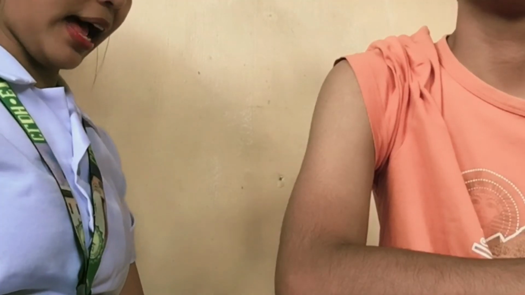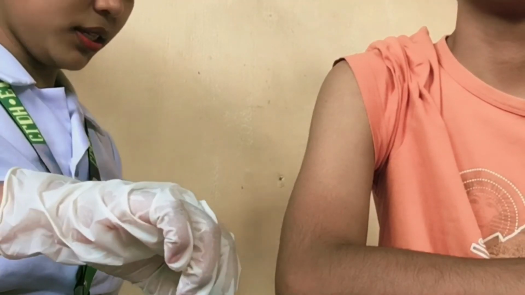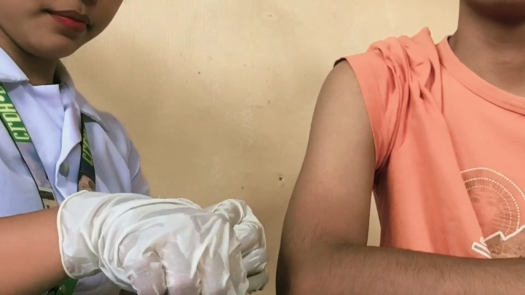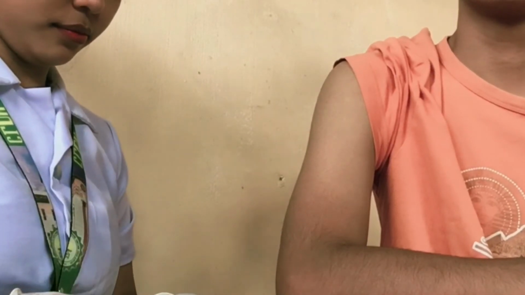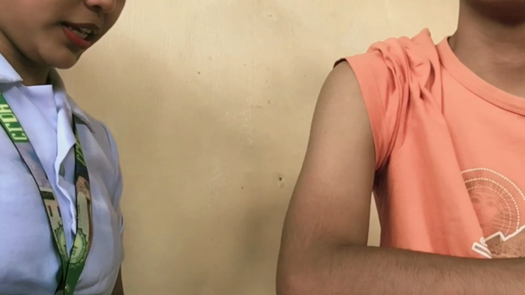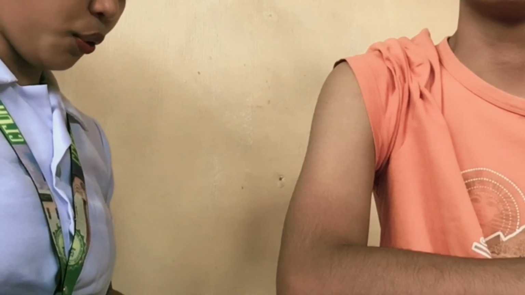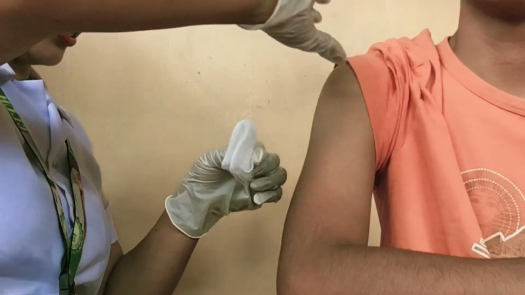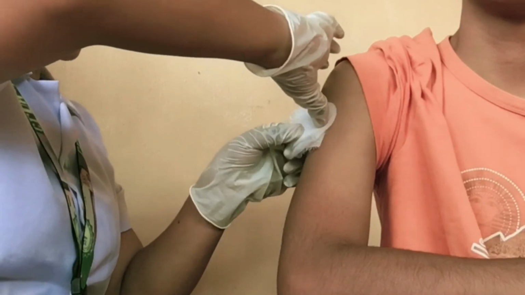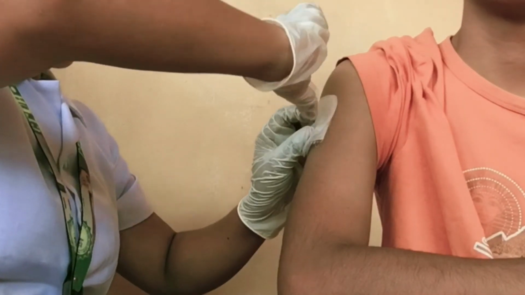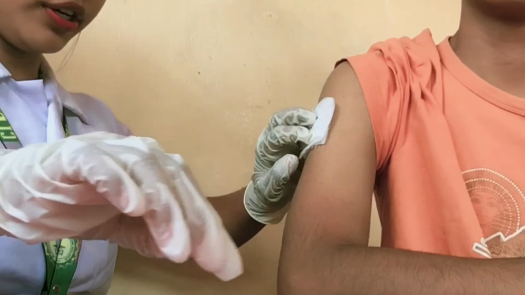After that, we need to apply the gauze. If there is bleeding, we need to apply a little pressure when putting the gauze, and put a tape to secure the gauze.